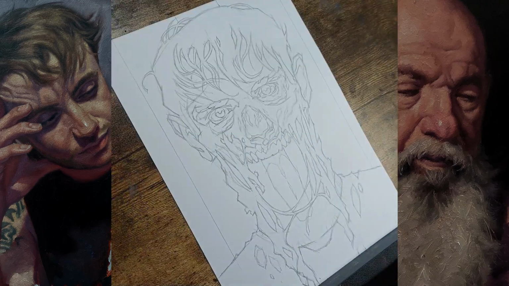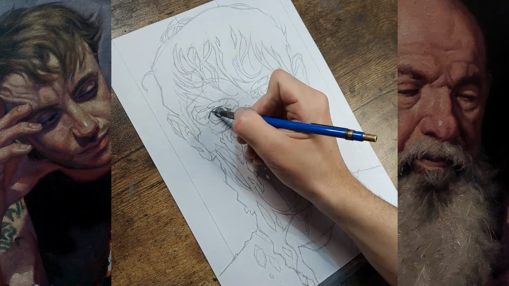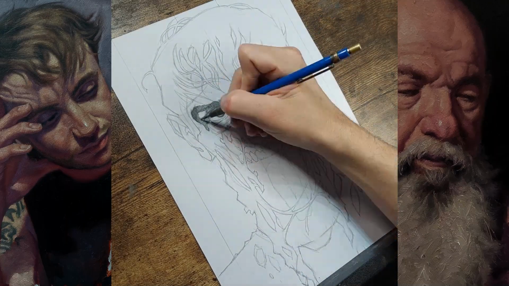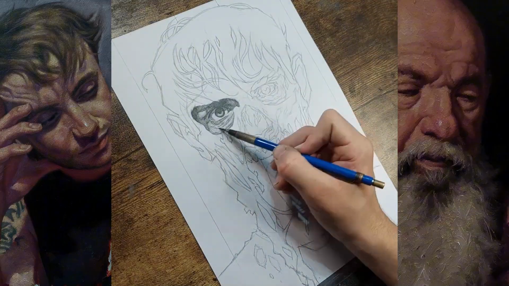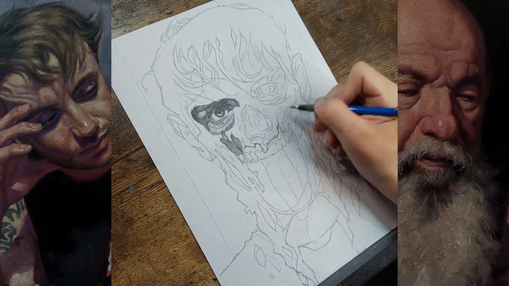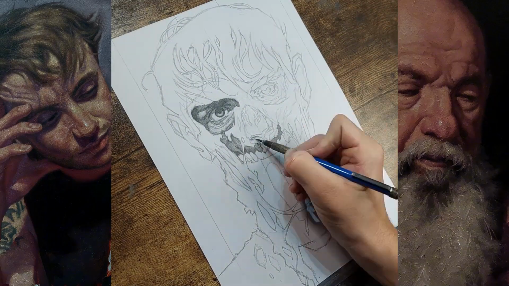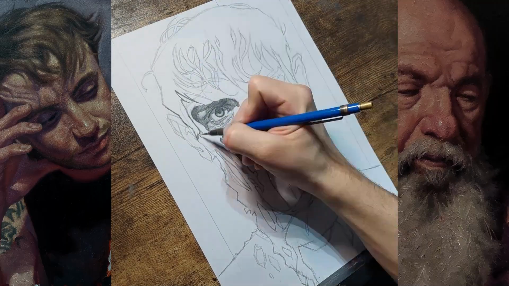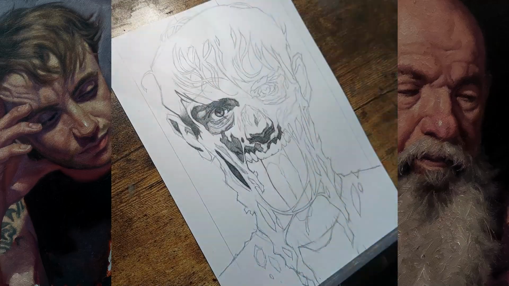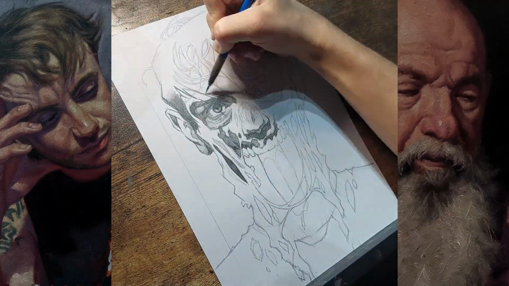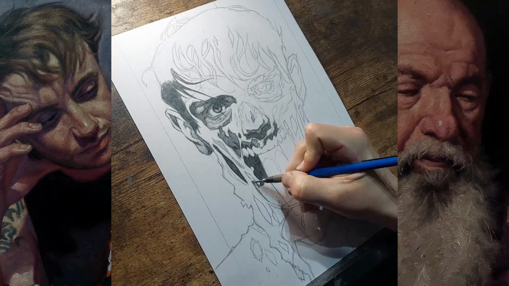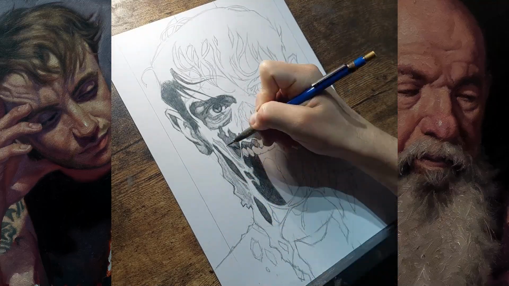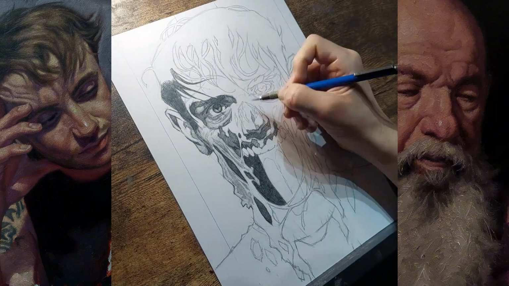Once everything is properly proportioned, positioned, and clearly designed, it's time to introduce the full value range. When working in graphite, I like to build my values gradually. I typically use a HB pencil for my halftones, a 2B for the lighter shadows and darker halftones, and a 4B for the deepest, most dramatic shadows. You can always push the contrast even further by incorporating 6B or 8B pencils if you want richer, darker tones.